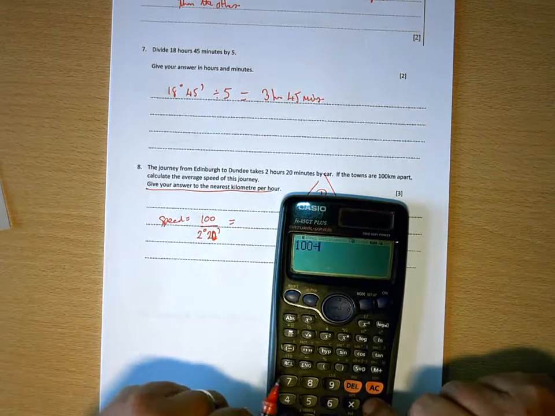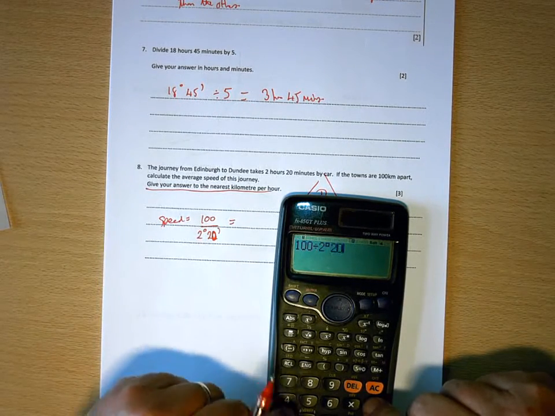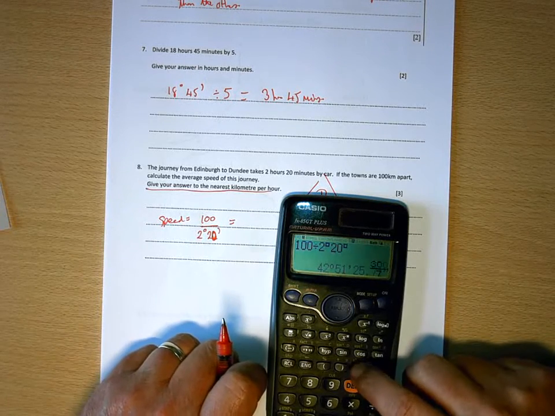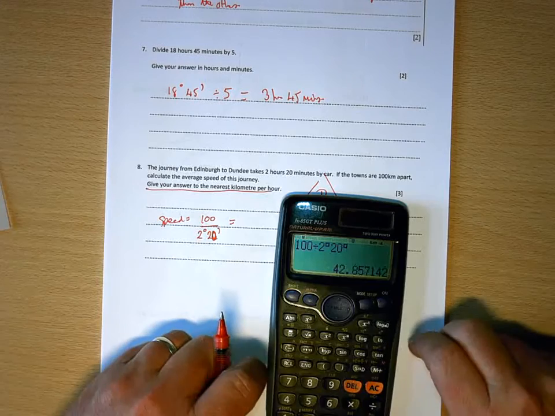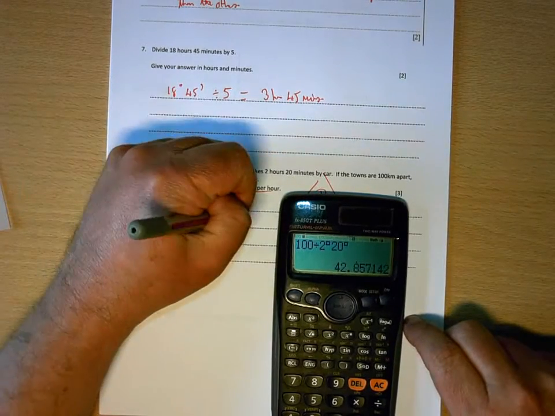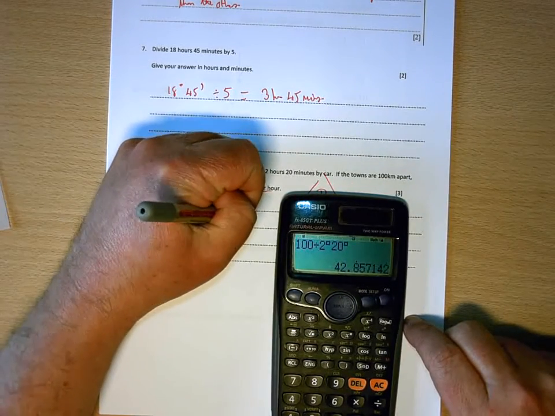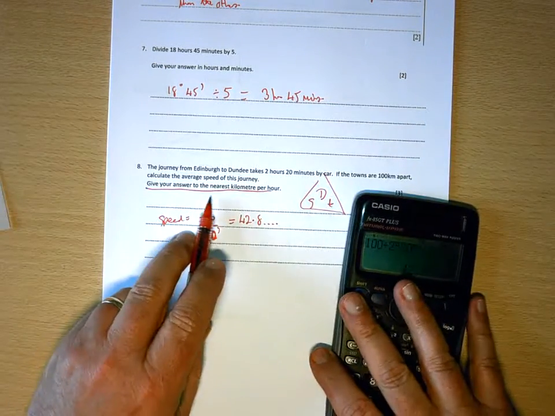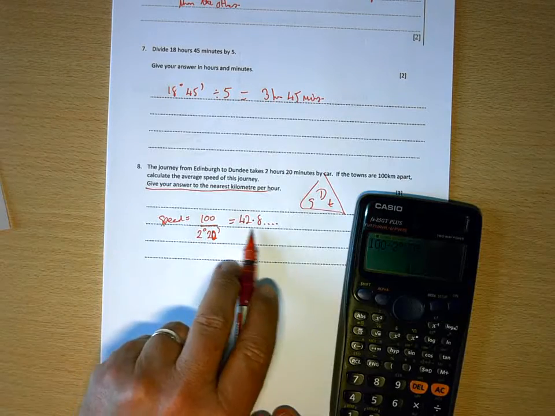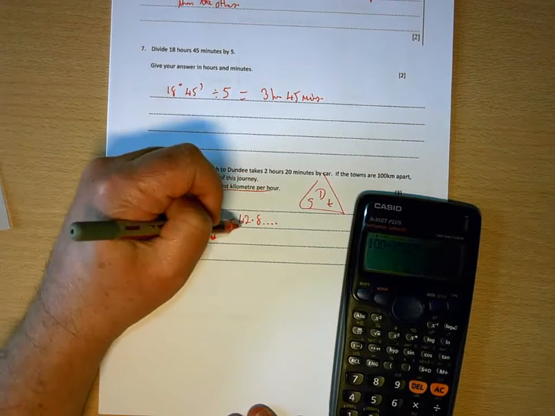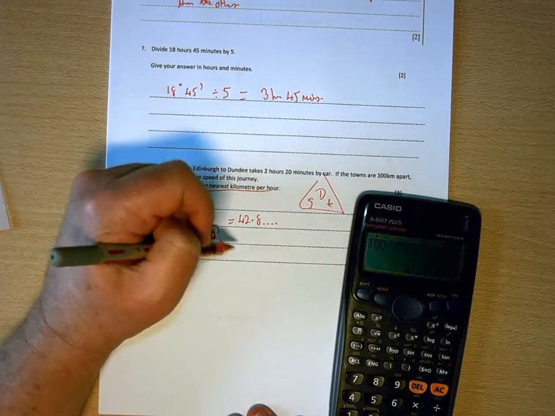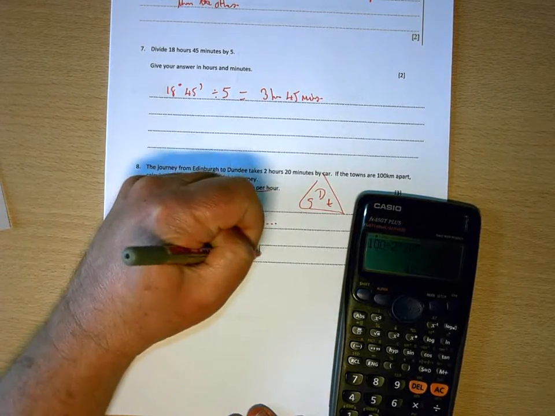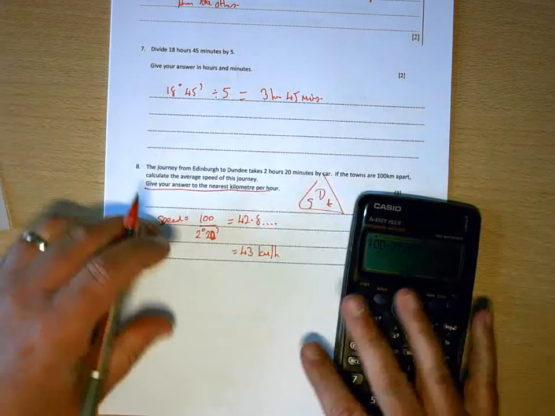Start again. 100 divided by 2 hours 20 minutes. S to D, 42.8. Give your answer to the nearest kilometer per hour, so they want that to the nearest whole number. 42.8, 0.8 takes it to the next one up, which is 43 kilometers per hour.